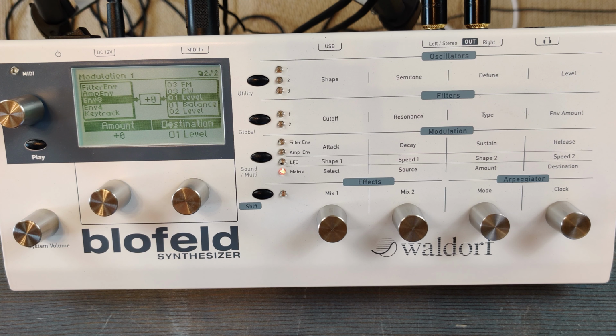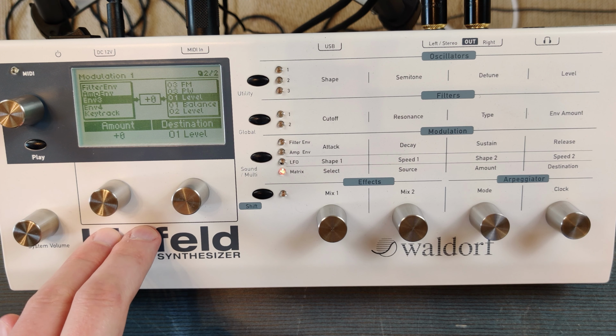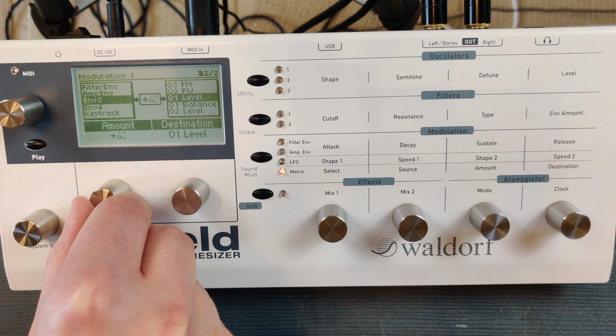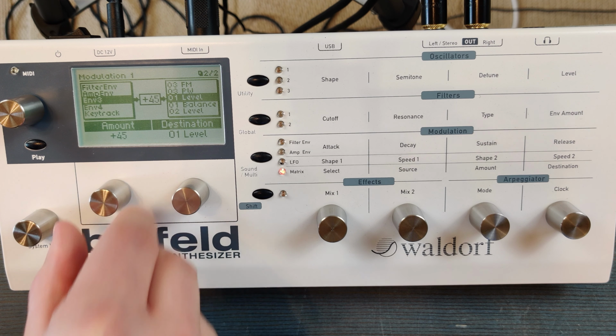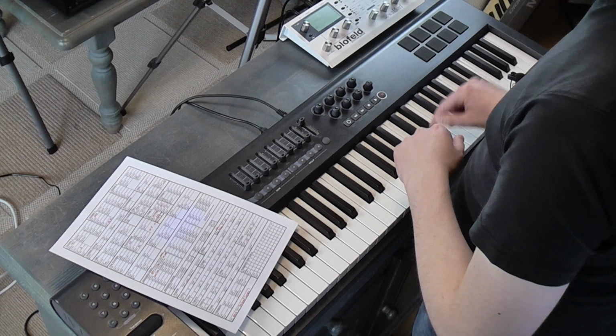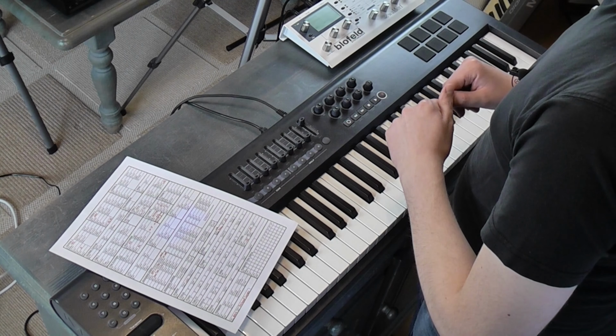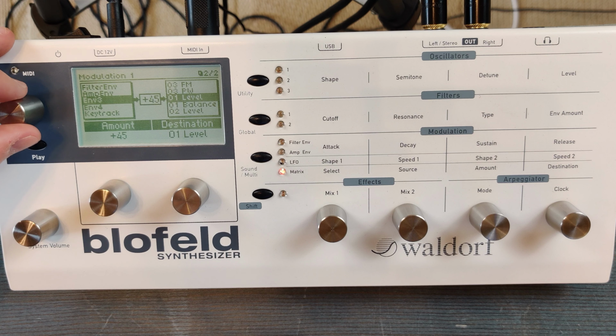Now you can change the loudness with the modulation amount. You can already hear the result. We have the string sound in the background with layer 2, and layer 1 is appearing a little bit later to the keystroke.